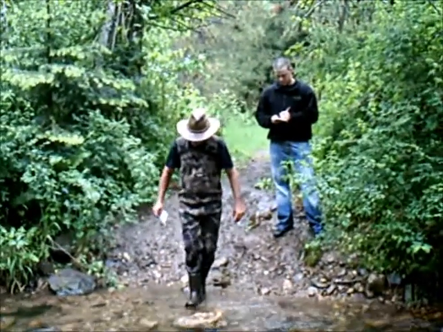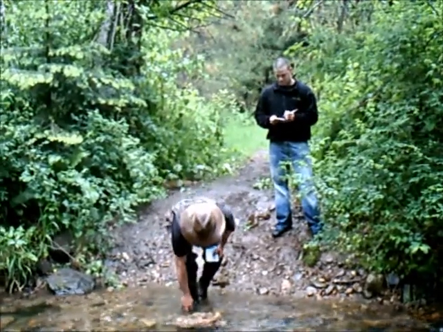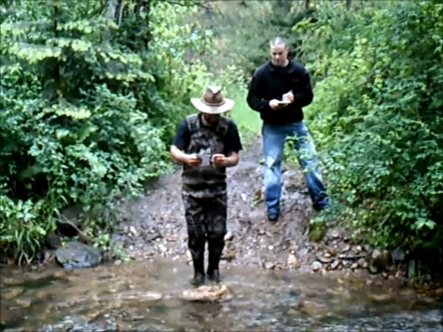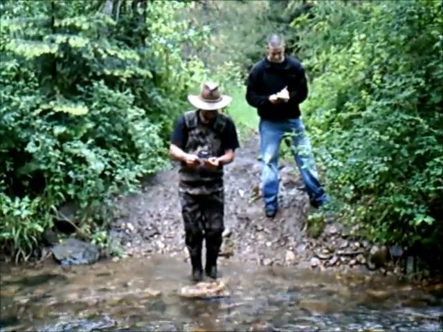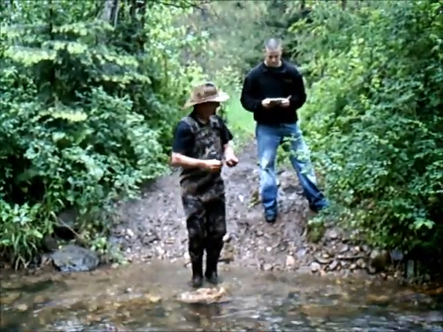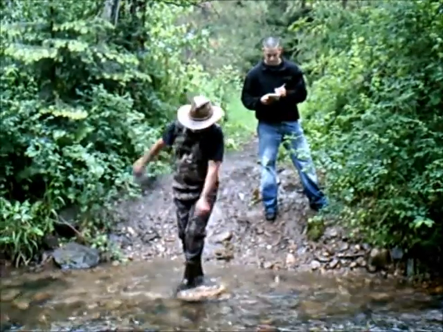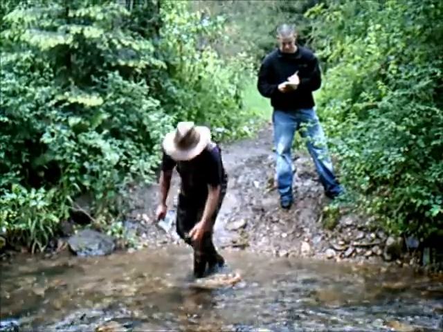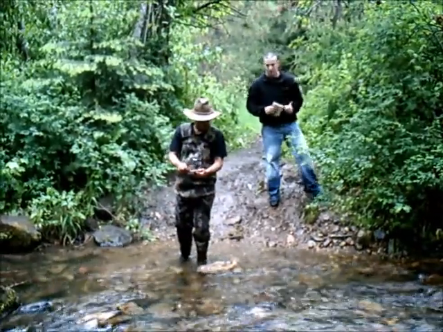Matt is taking down the measurements and putting them in a logbook. We continue this step by step all the way across the transect.